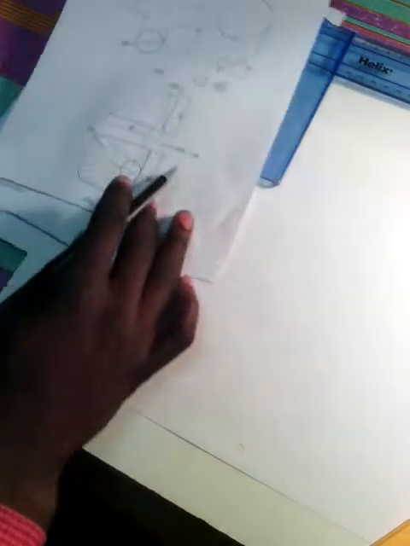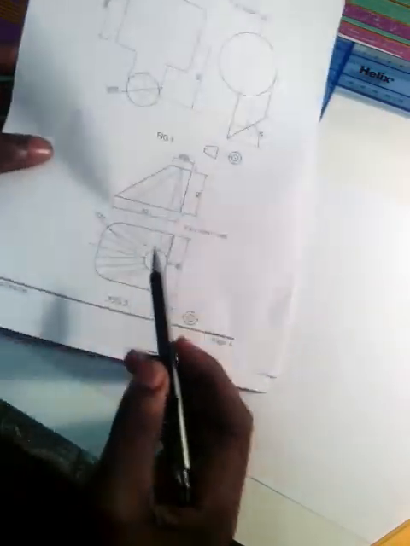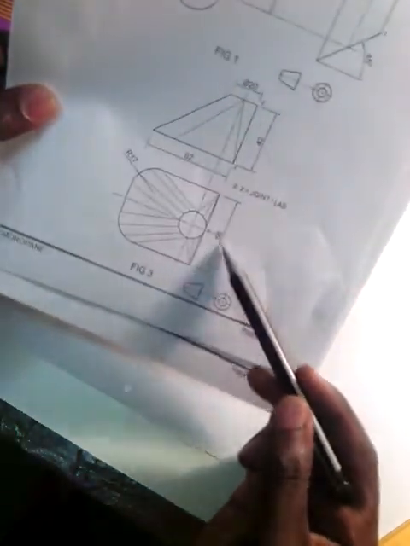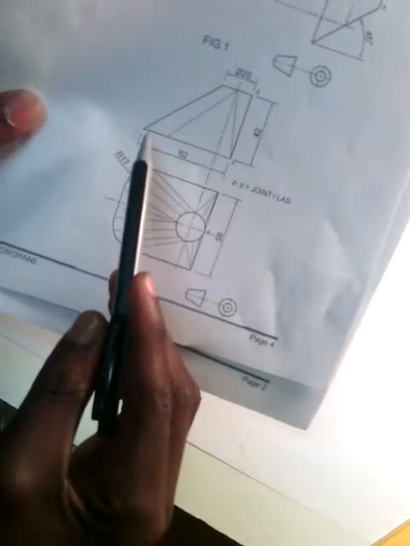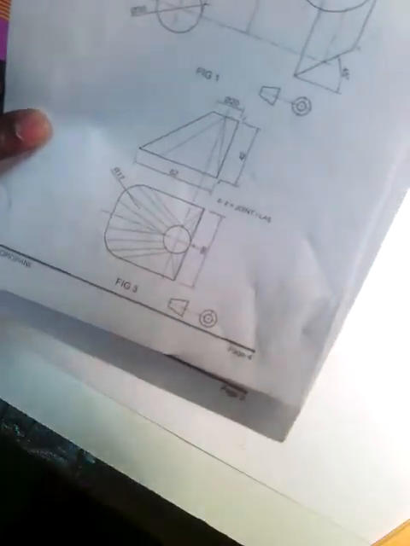So how do we draw these lines? We've got this circle, which is diameter 20, and then we've also got this arc, which is radius 17 millimeters. From here till there is 56 millimeters, and from here till there is 62 millimeters, and then the height is 42 millimeters. These are the dimensions that we are given.